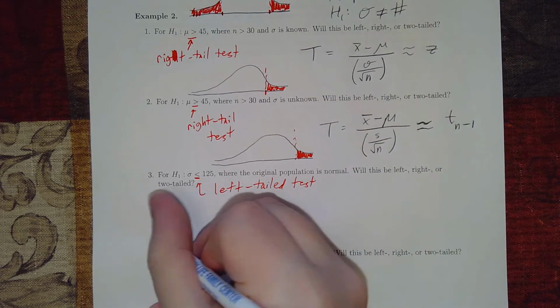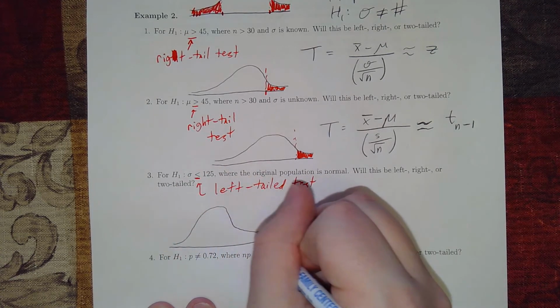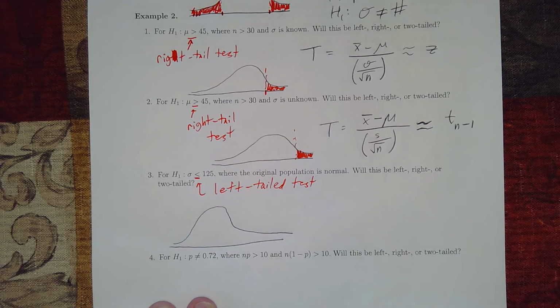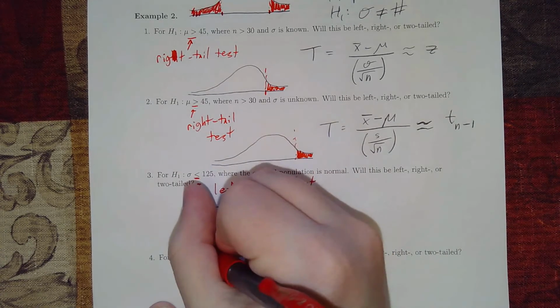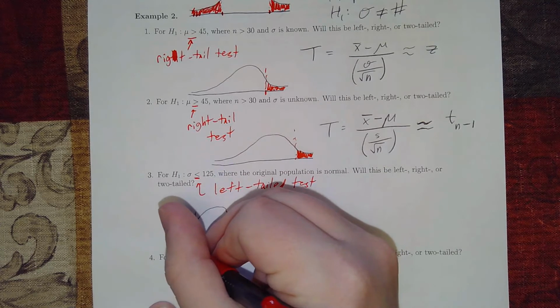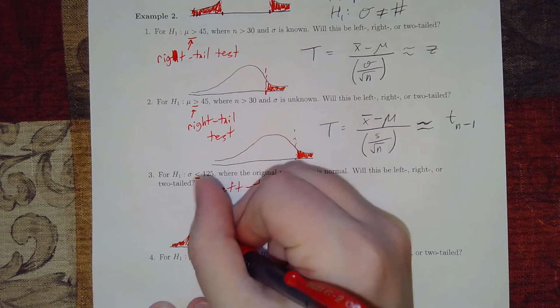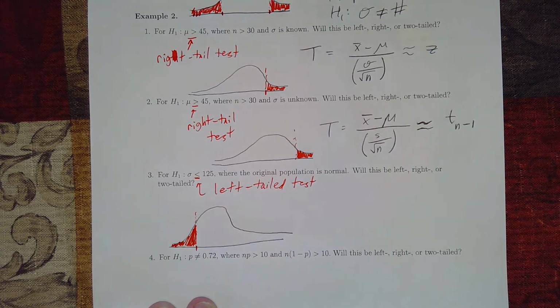So as we look at the distribution, remember chi-squared looks a little different than other distributions. We'll be looking at having smaller values of our sample standard deviation being the thing that helps us reject the alternative hypothesis.